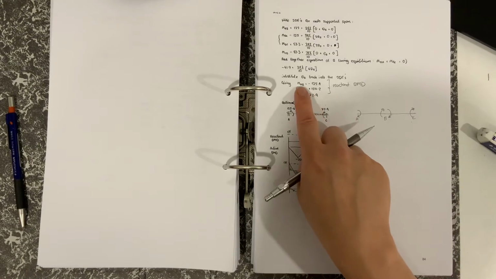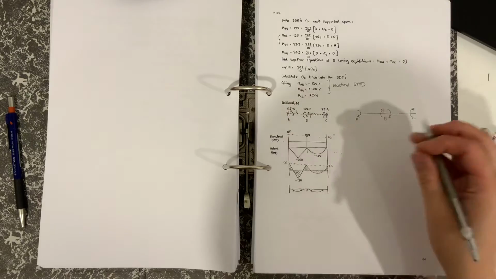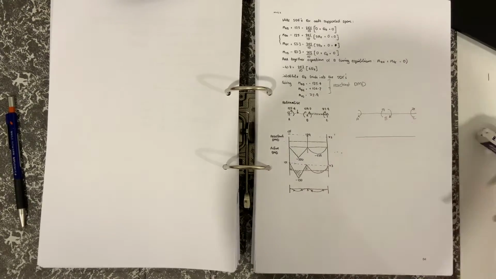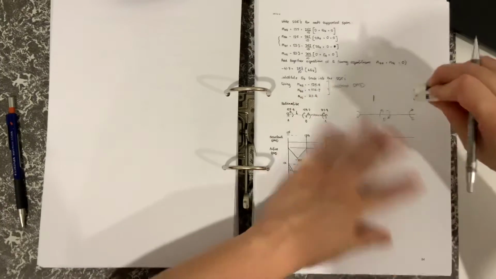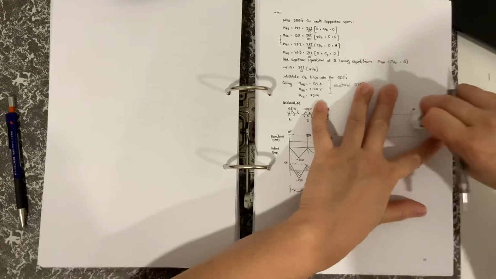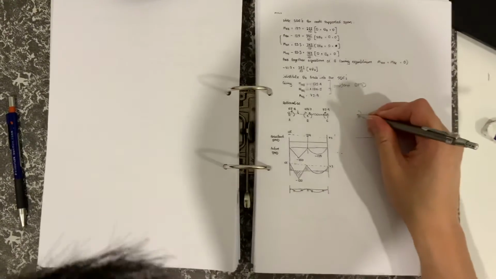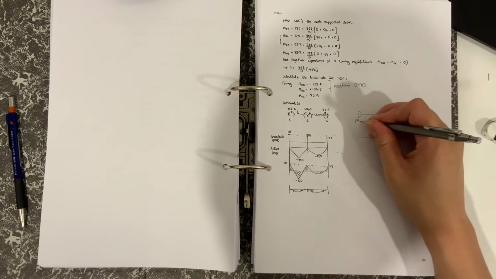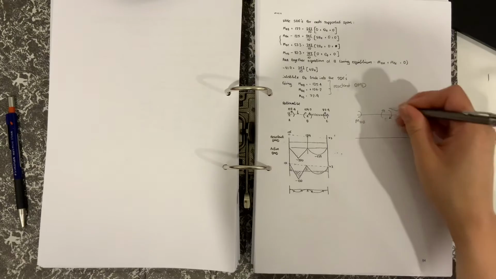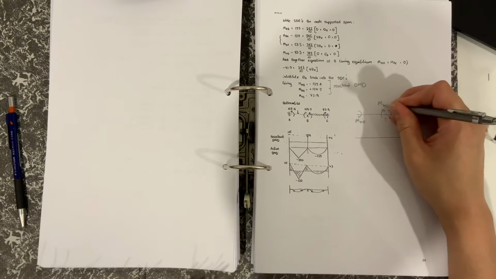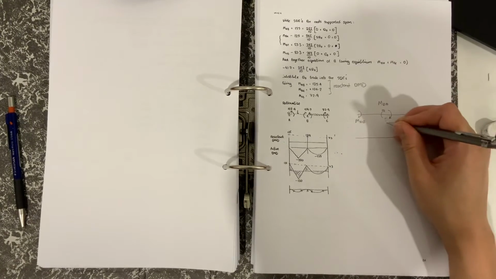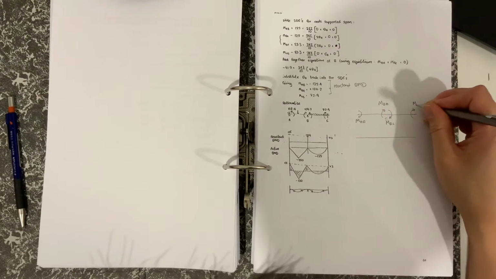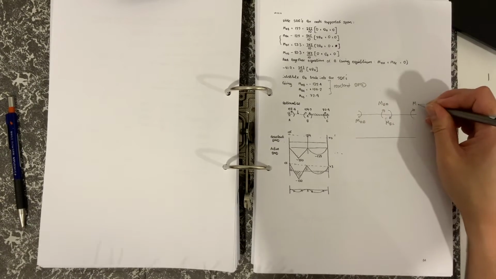Now, I don't think we need the A, B's and C's, so I'll get rid of them, and I'll just call that MAB, and then I'll call that MBA, and then I'll call that MBC, and then I'll call that MCB.